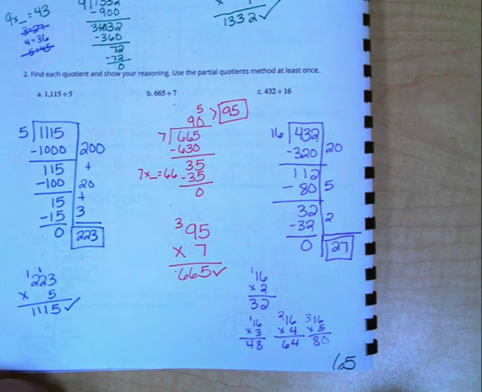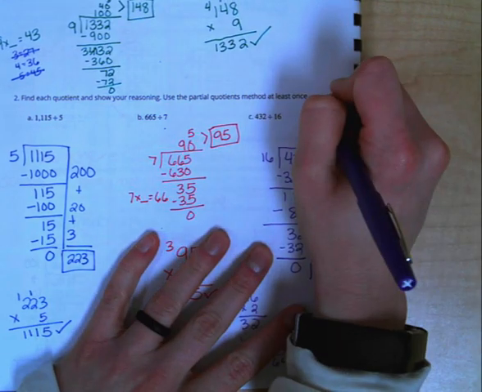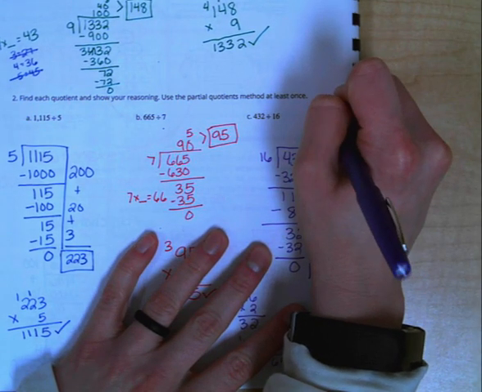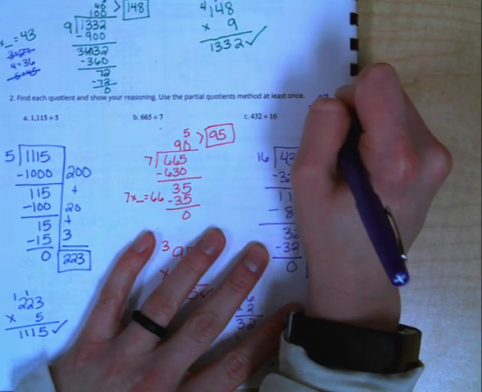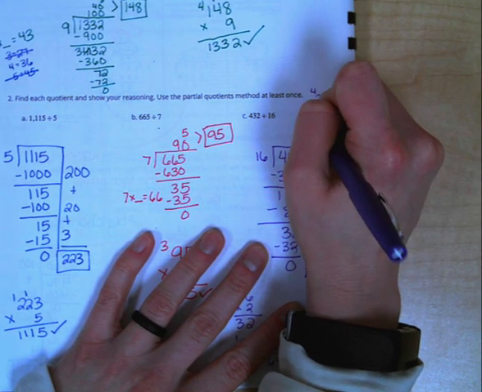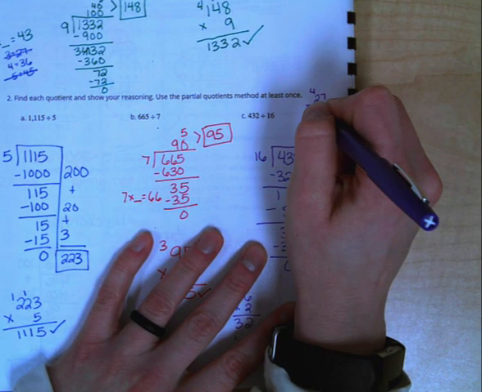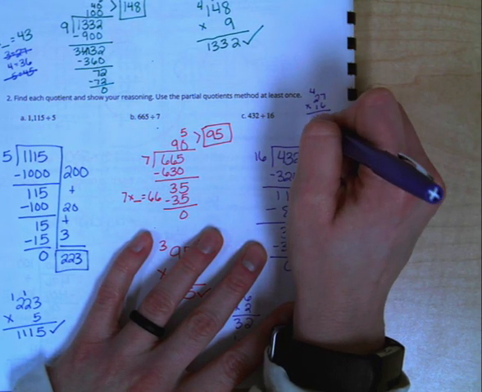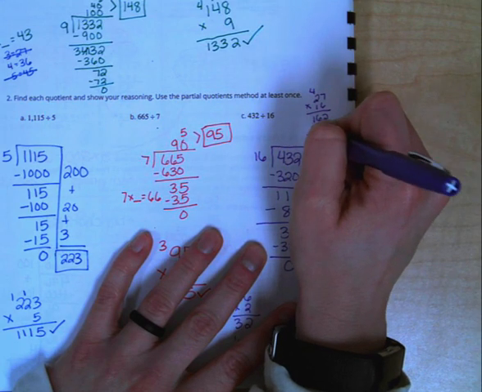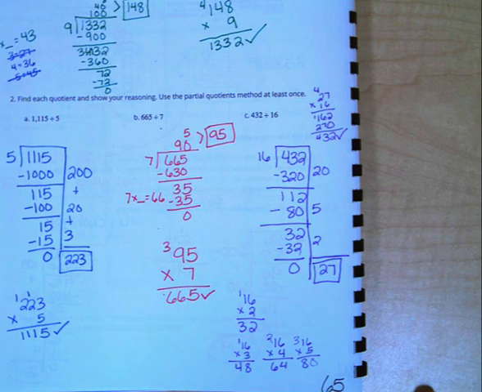And last step, we need to check our work by using multiplication. So 27 times 16. 6 times 7 is 42. 6 times 2 is 12. Plus 4 is 16. Okay, we move over a place value. 1 times 27 is 27. 432. And our answer matches up. So we have done a good job dividing there.